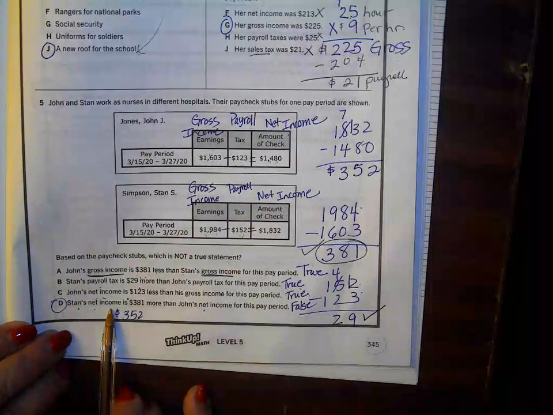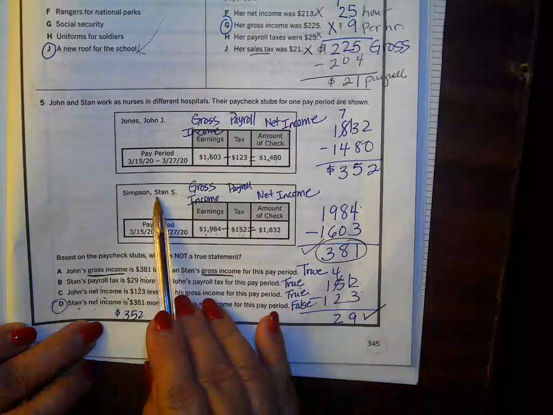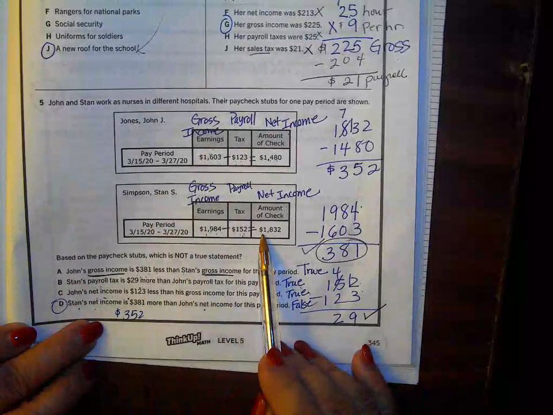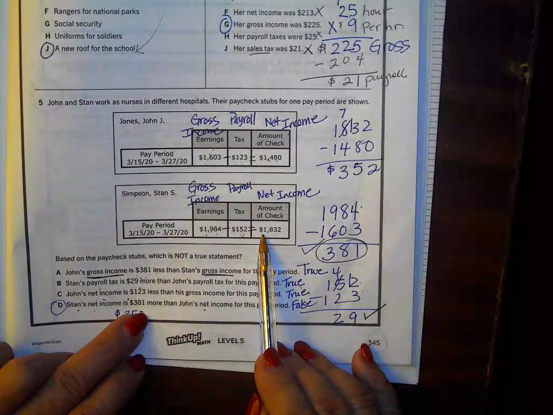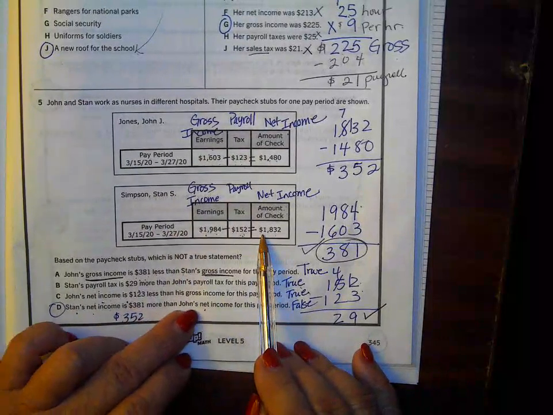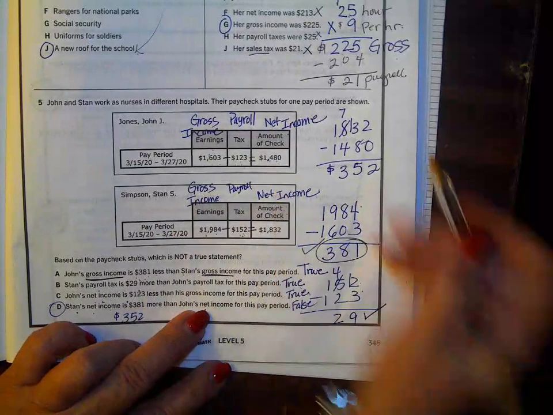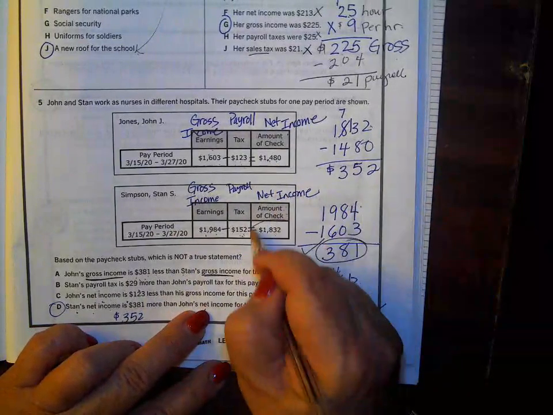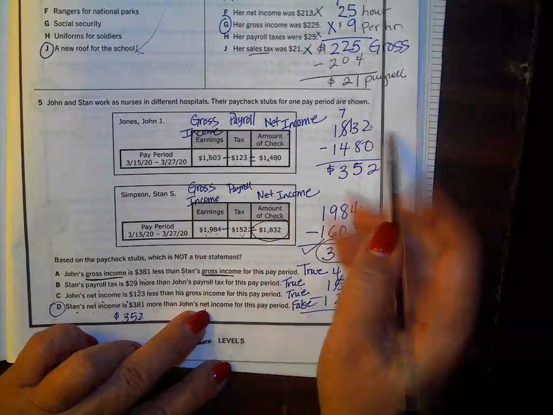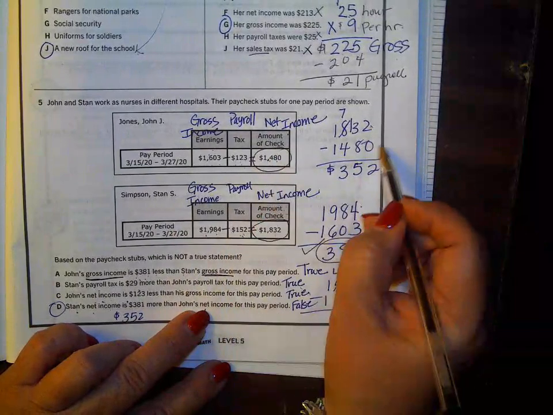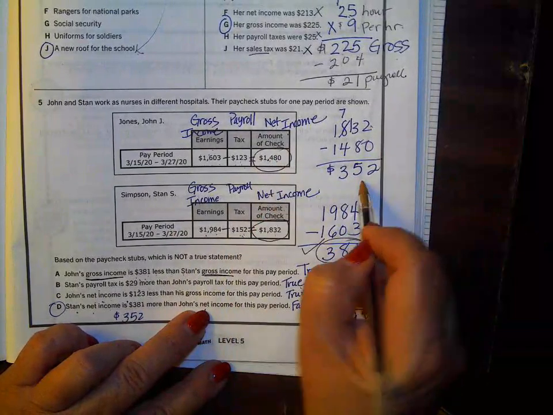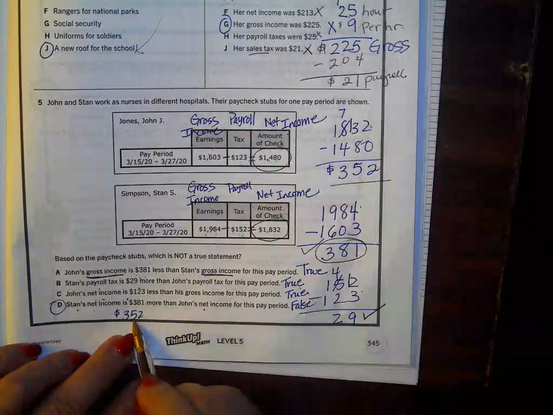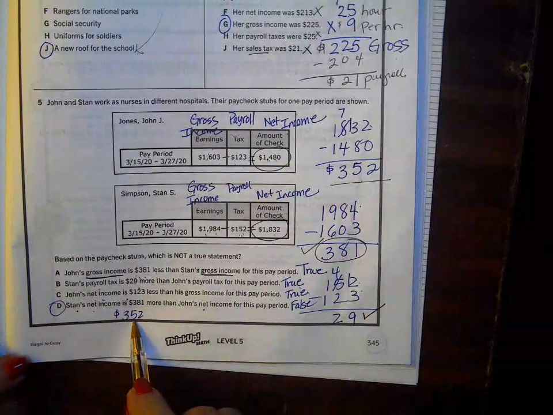And here it says Stan's net income. So here's Stan. His net income, the amount of his check, is $380 more than John's net income. So here I subtracted out. I have $1,832 minus $1,480, and I get 352. So that's not a true statement.